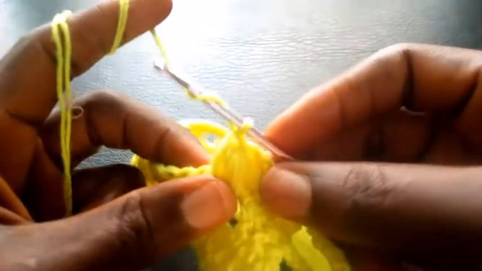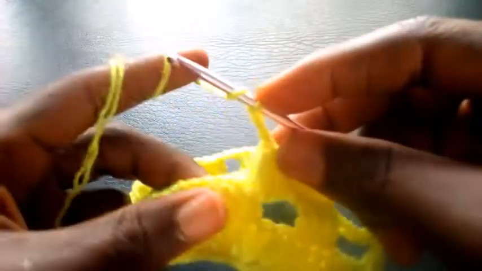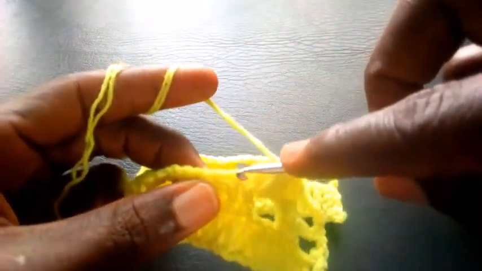Sorry, I'm going to chain 2. 1, 2. So right now I yarn over, I count 1, 2, 3. Triple crochet.